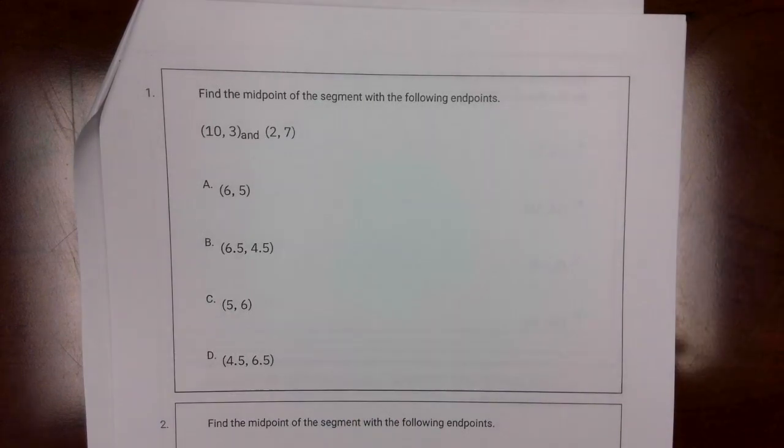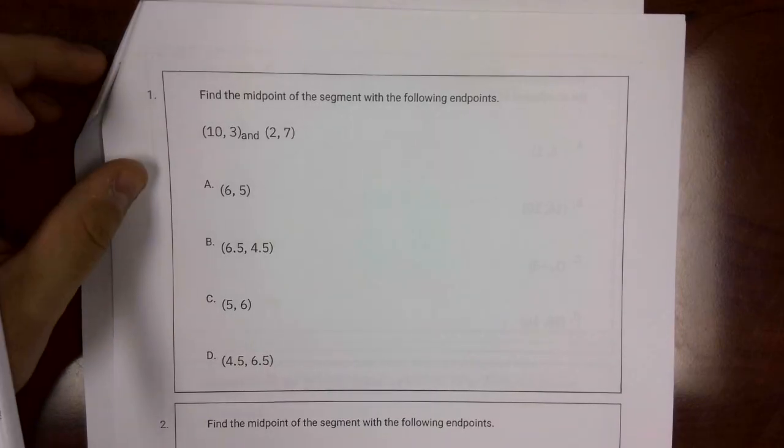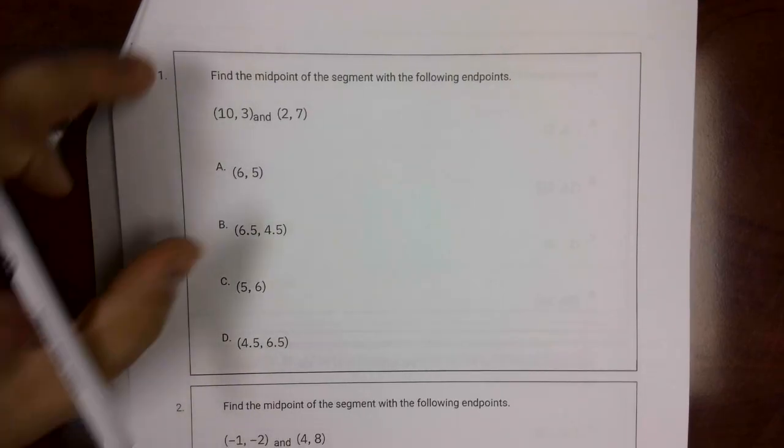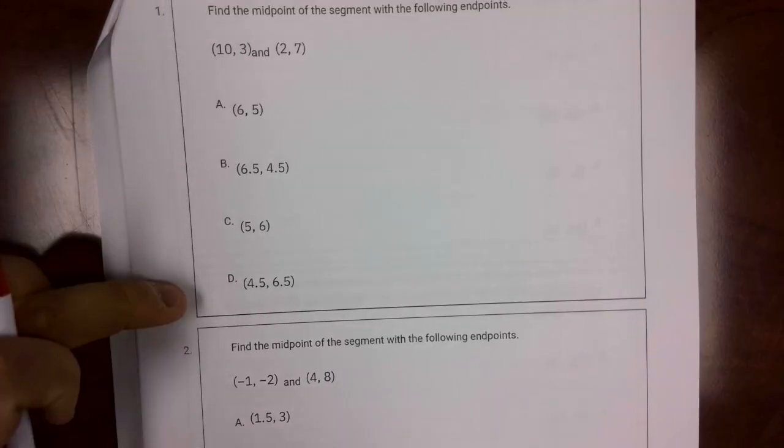Okay, we're gonna go ahead and get started. This is the benchmark 2 because we are in fall. So we're gonna start off with number 1. All of these have 1 to 2. So as I solve 1, the same steps are used to solve the second problem.